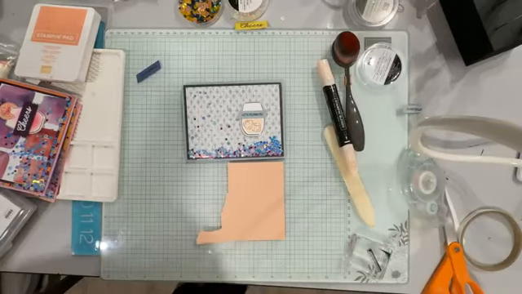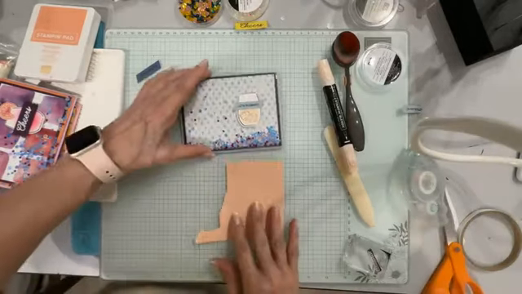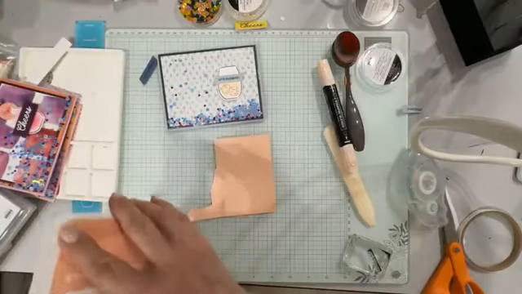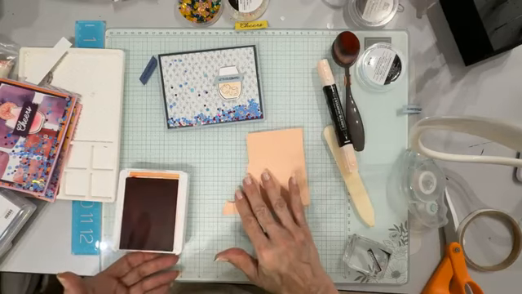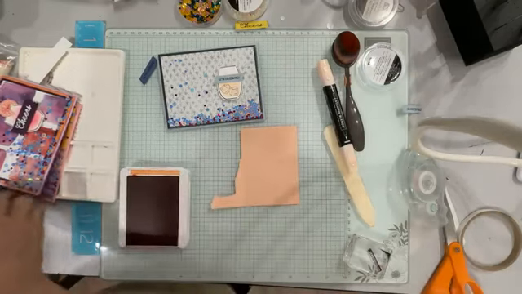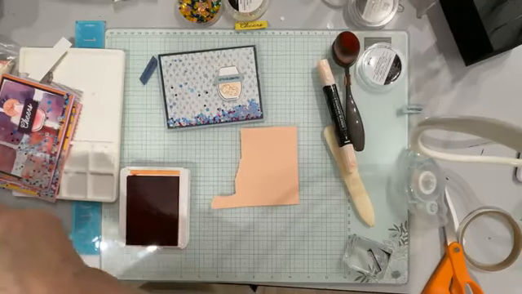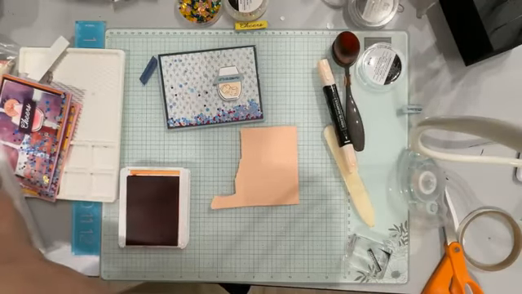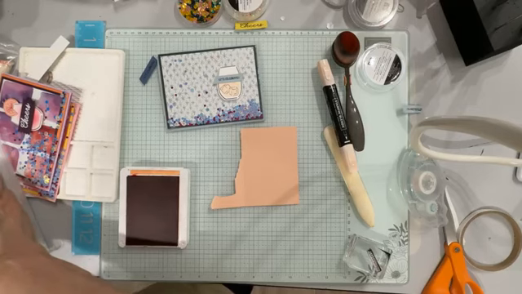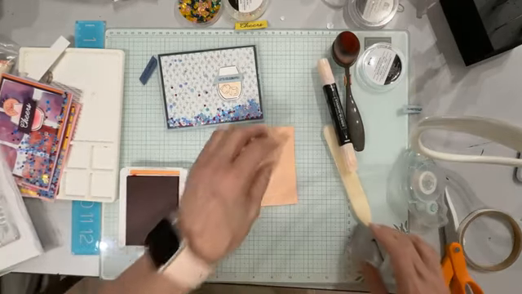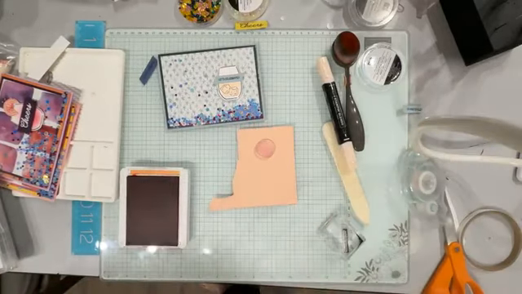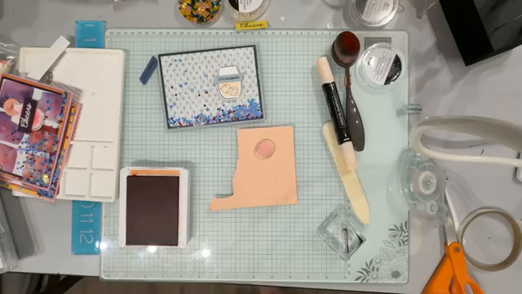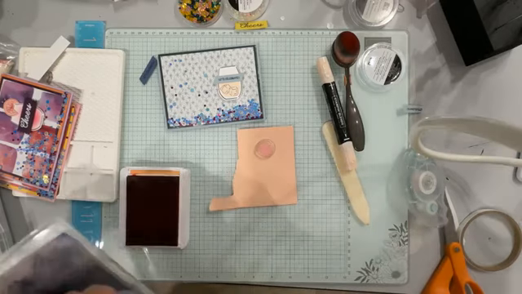And what I did here was I stamped it in Cloud Cover on top of Misty Moonlight. Now, that's an idea. That is definitely an idea that would probably look really good. Now, do I have a chamois nearby? Oh, yeah. Here we go.